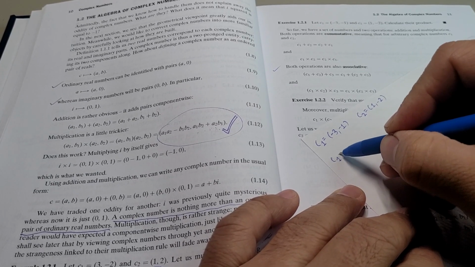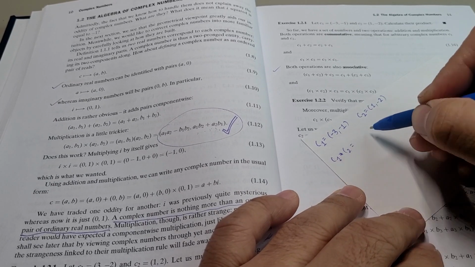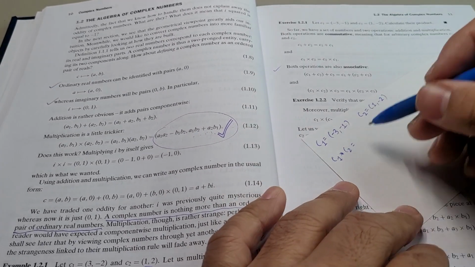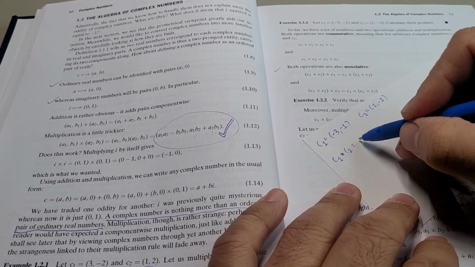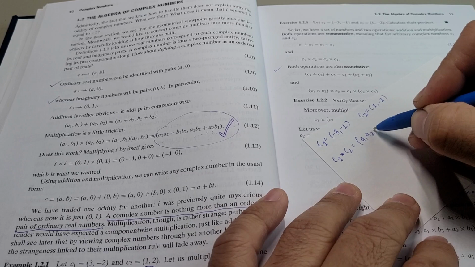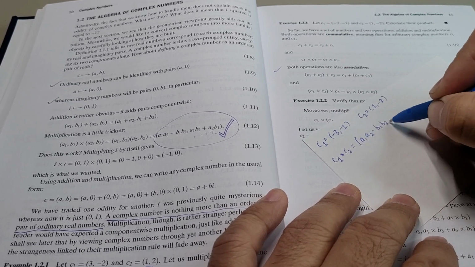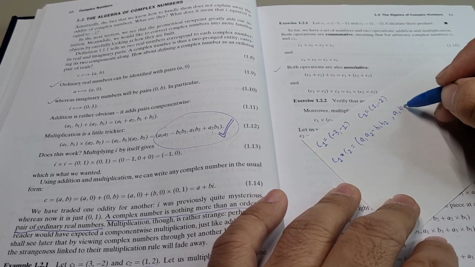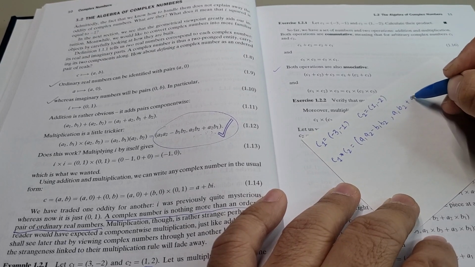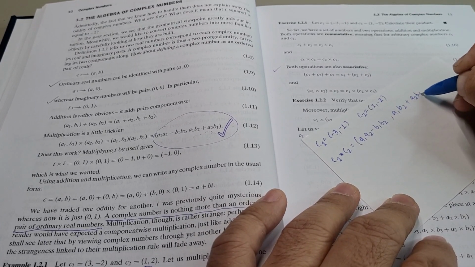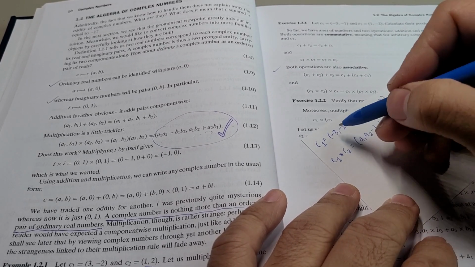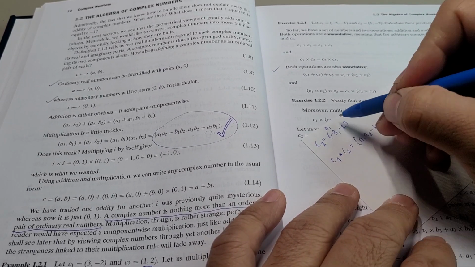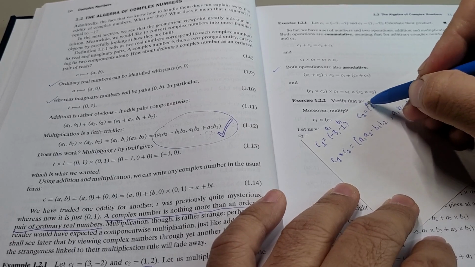So c1 into c2 is equal to, well, let's write down the formula here as well: a1 into a2 minus b1 into b2, and a1 into b2 plus a2 into b1. Here this is a1, this is b1, this is a2, this is b2.